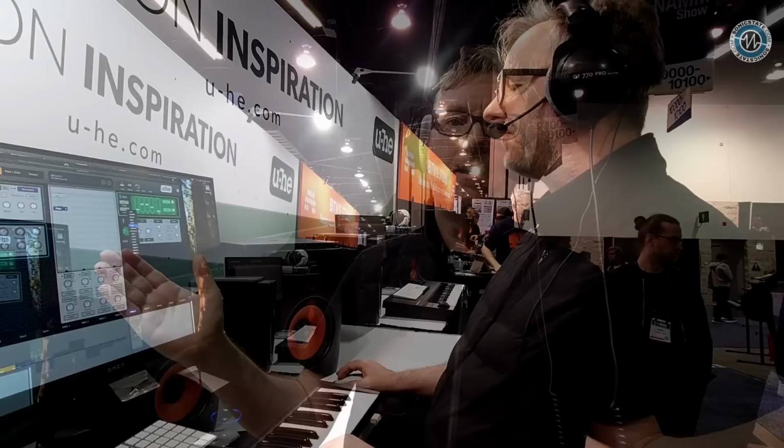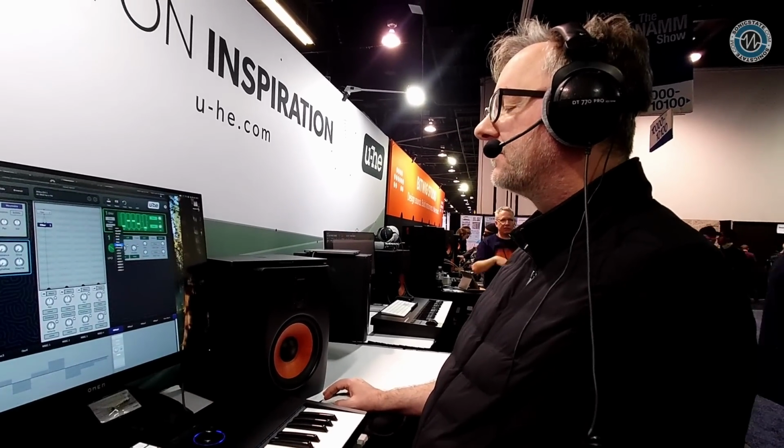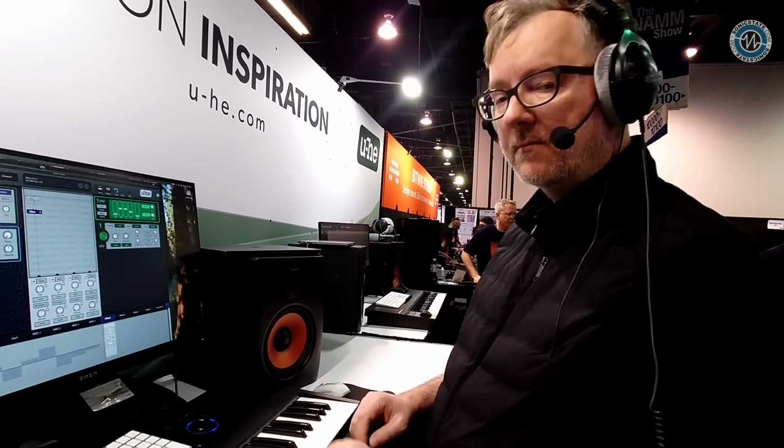So. Will this ultimately be able to read previous versions of Zebra patches, or will you have to? No.